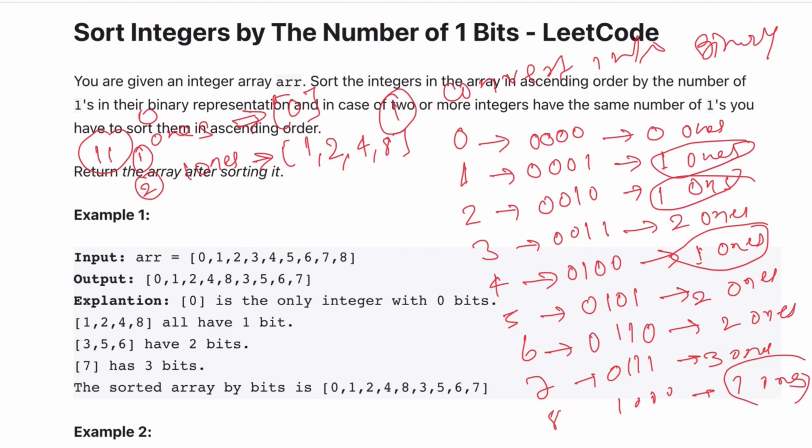Then what else do we have? 3, 5, and 6 form a group. And 7, which is 0111, will have three 1s, right? So we have formed these groups in ascending order, where we converted each number into binary and then formed each group. If we join it back, it will give you the output.